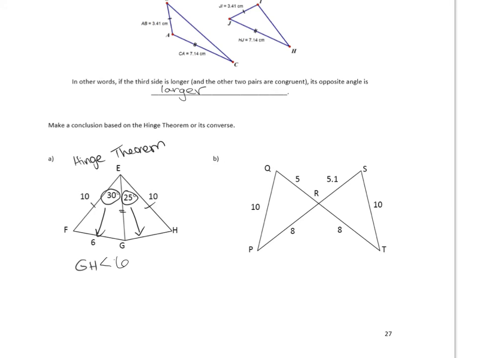So let's look over here. On this next example, I'm looking for my two congruent sides. I've got 8 and I've got 10. And once I've got those, I look at what else they give me. Here they give me side lengths. And when they give me side lengths, I'm using the converse of the hinge theorem.